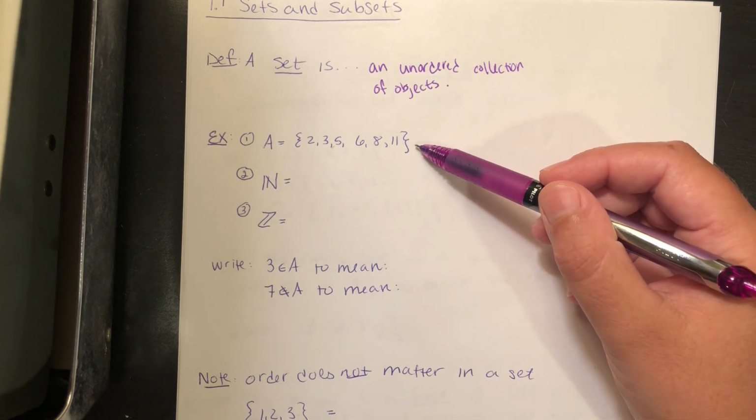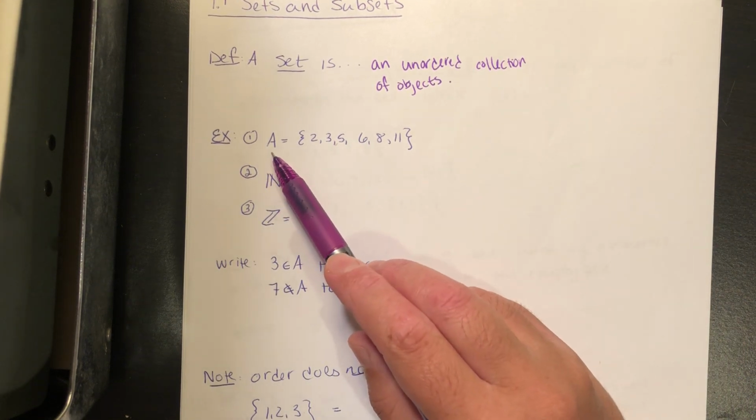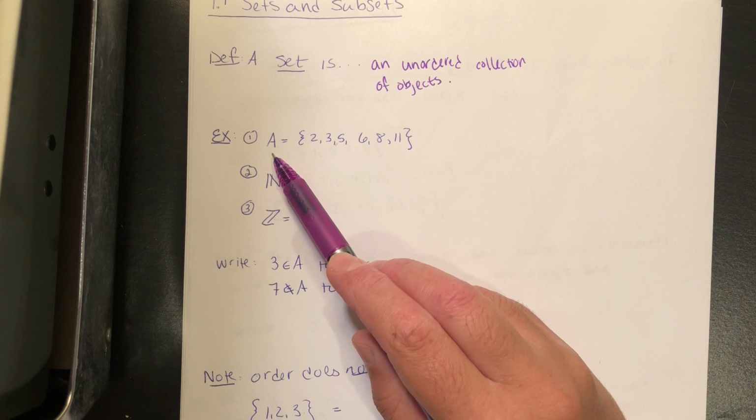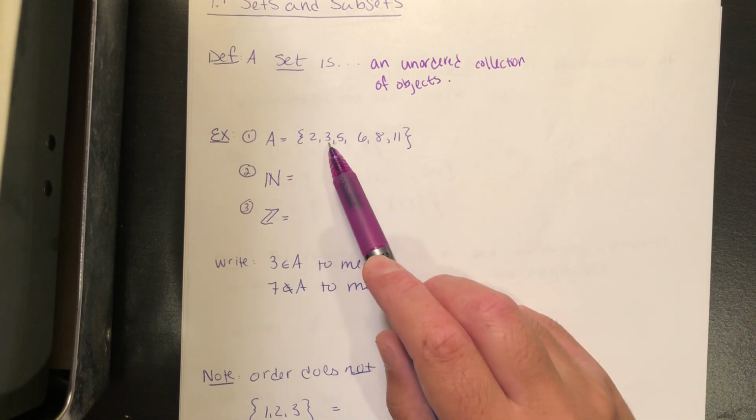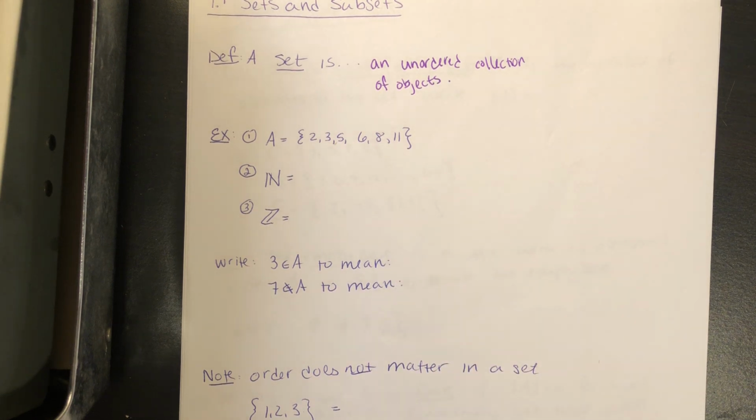So here's a few examples of a set. I just named this set capital A. Conventionally, we usually name sets with capital letters. So I'm saying A is the set that consists of the elements 2, 3, 5, 6, 8, and 11. So there's no real rhyme or reason to these. It just seems to be a random collection of natural numbers. And so it doesn't really even need to be that the elements of the set follow a particular pattern, at least not one that's necessarily going to be clear to you.